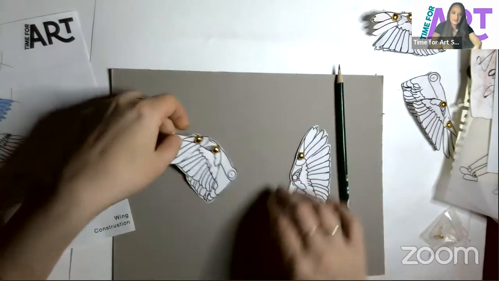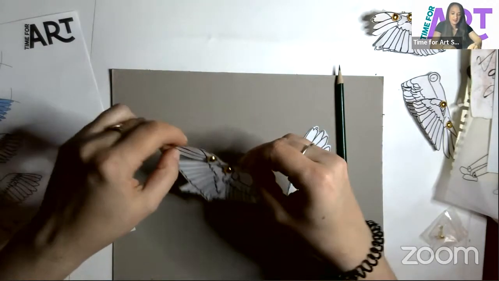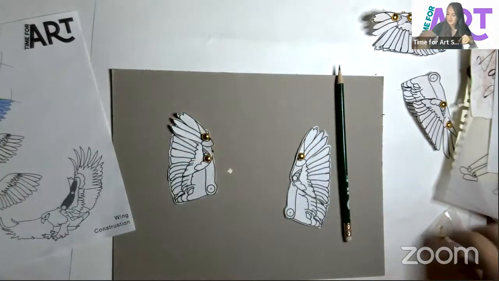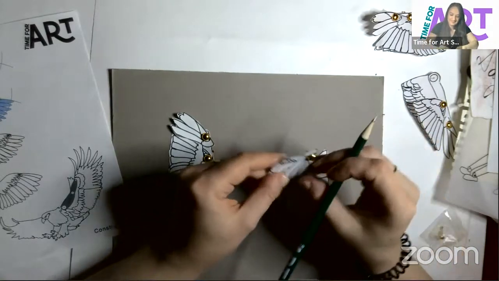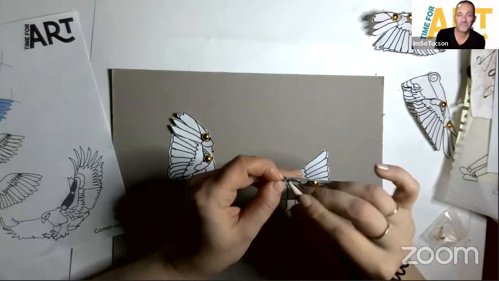So this one is all set up and it moves. Maybe get it going, just like that. He's back. Here we go.